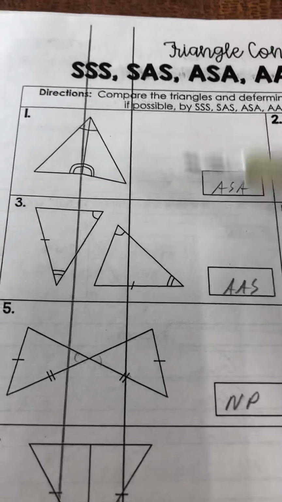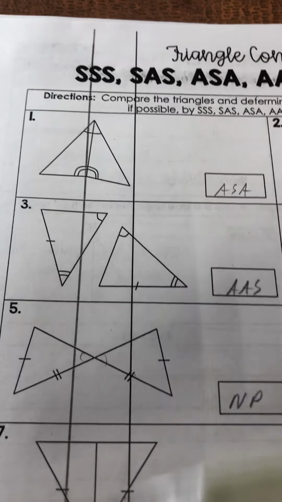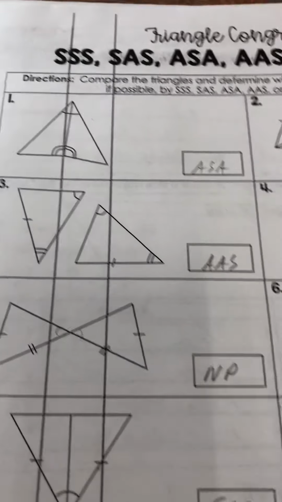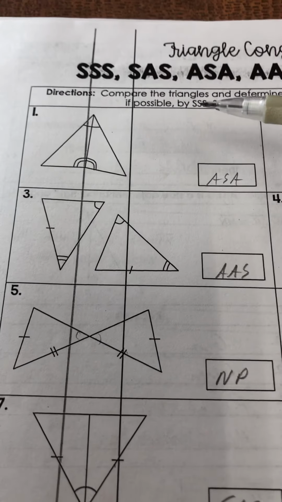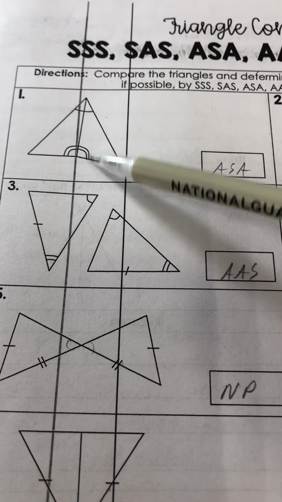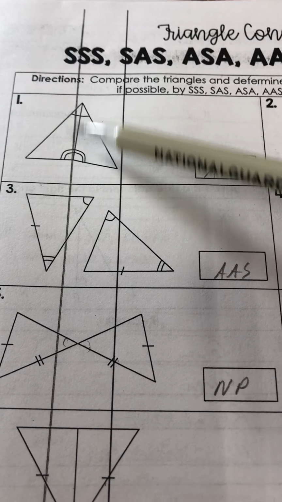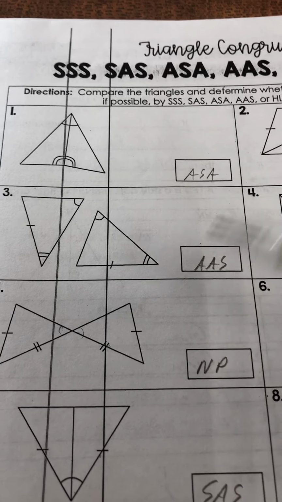So taking a look at these, we have ASA. I'm just going to do the odd ones. You could do the even ones. If you make mistakes, don't worry about it. Learn from it, move on, and you're growing. So I have angle, side, angle that are congruent. They share the side, so that's how it's congruent.